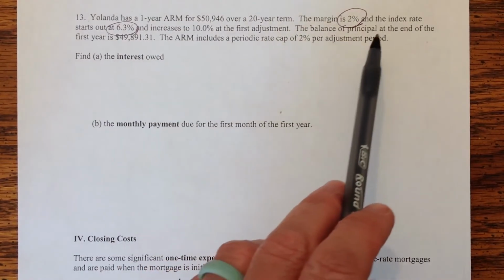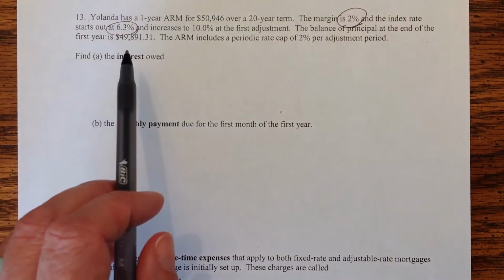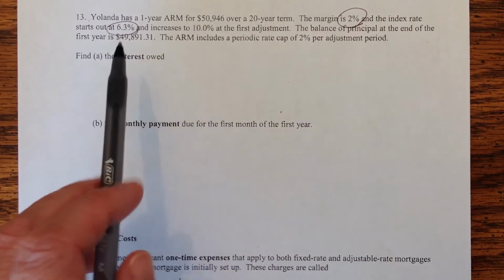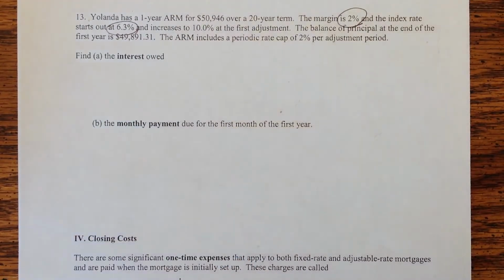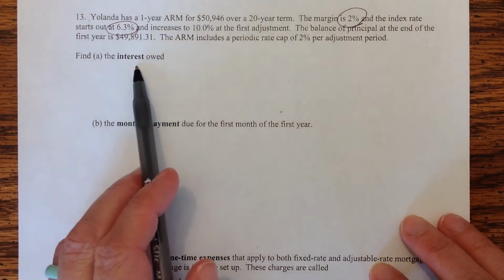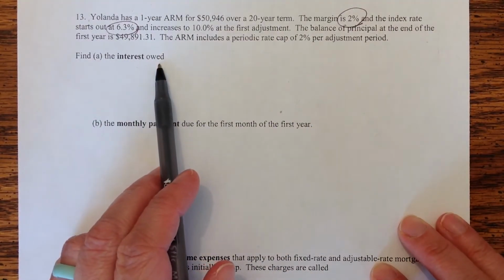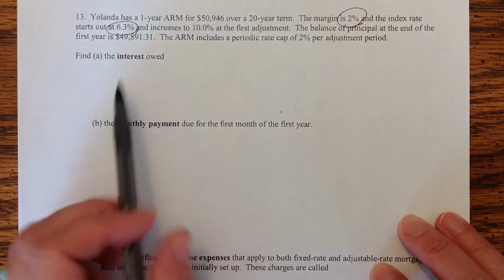The balance of principal at the end of the first year is $49,891.31. The adjustable rate mortgage includes a periodic rate cap of 2% per adjustment period. So we want to find the interest owed. Now this can be tricky. This problem can be a little misleading.